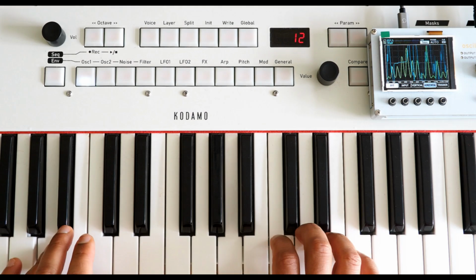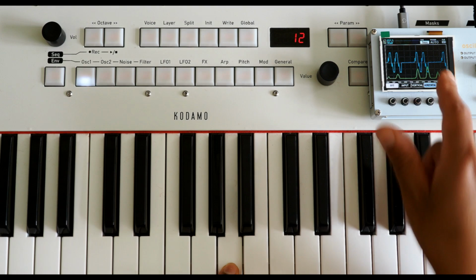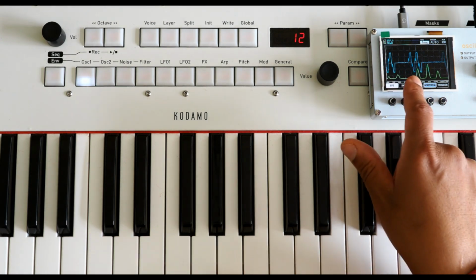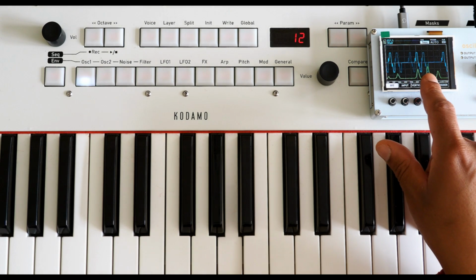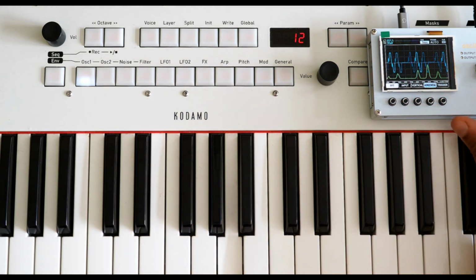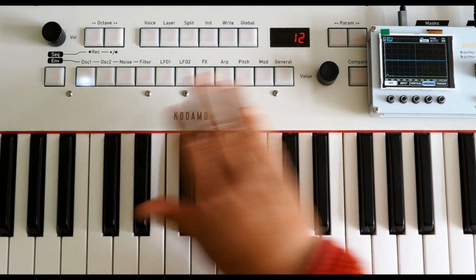And I'm just going to adjust the oscilloscope there so you can see the interesting wave shape of Bitmask 90. So what I'm going to do is, rather than using the delta envelope, I'm going to use the LFO to modulate mask position.